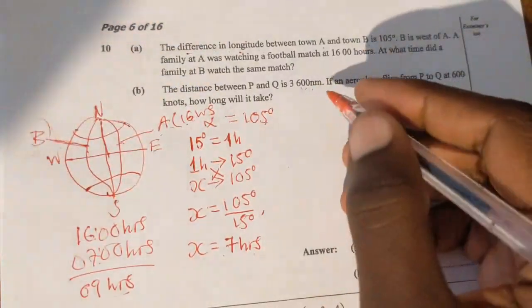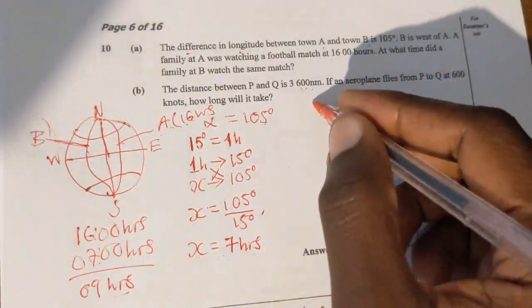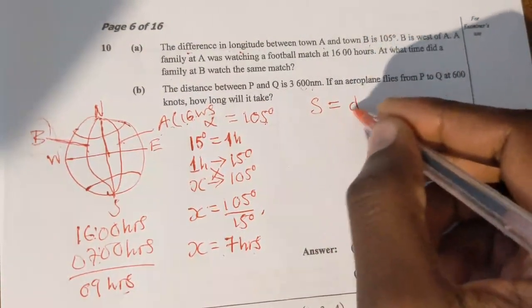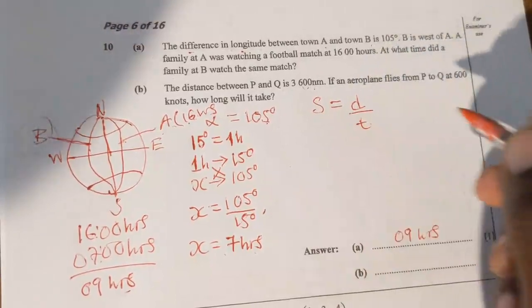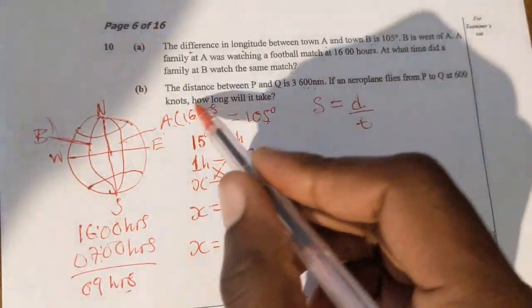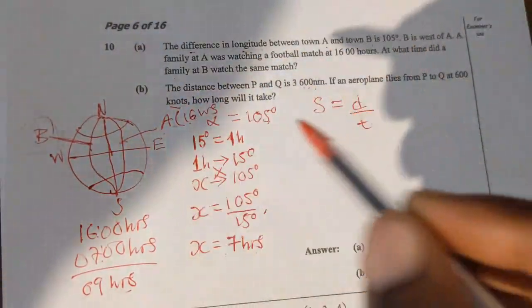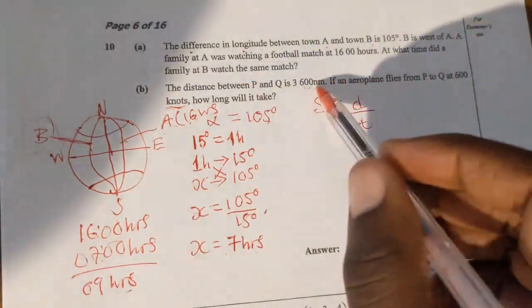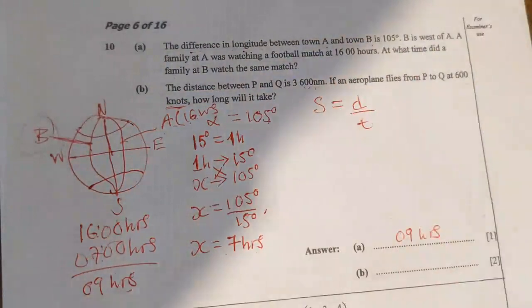So what you need to know is that the formula for speed is equal to distance over time. You have been given the speed in knots. So the speed will be knots for earth geometry, then the distance will be nautical miles or kilometers.